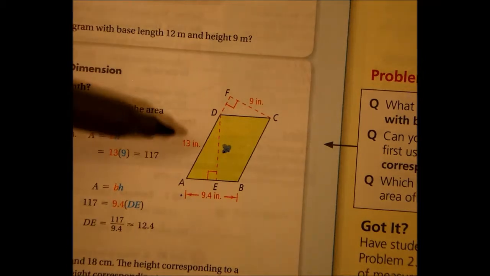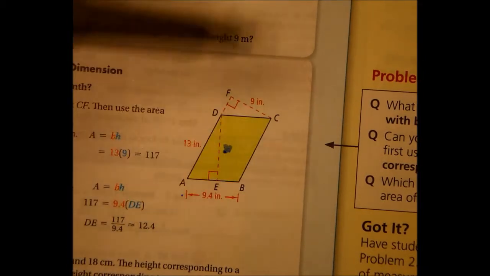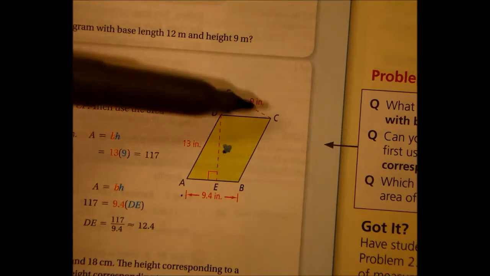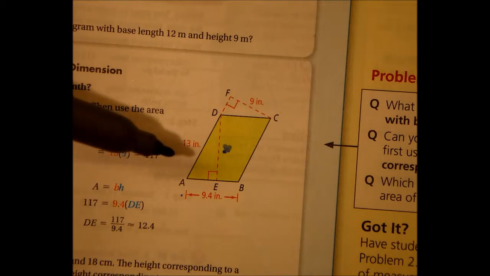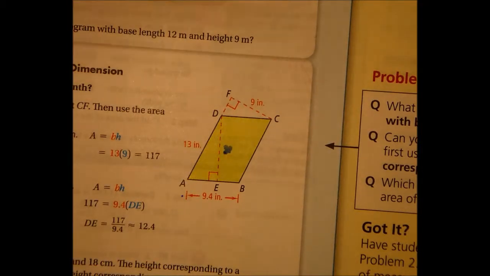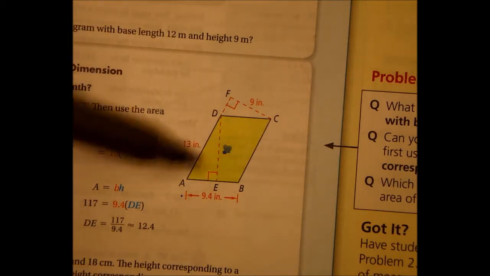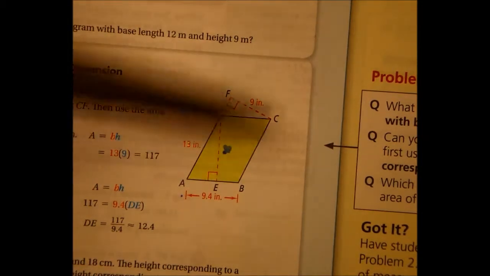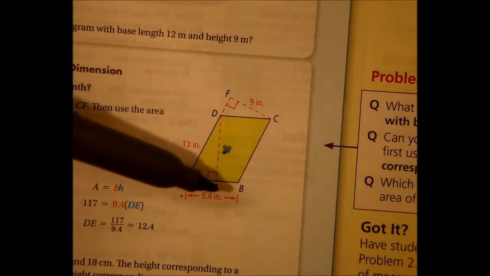It is supposed to be multiplied by this number, and it would equal the same area as 9 times 13. Now this is an example out of the book, and one of the reasons I'm showing it to you is so that you understand that this shape hasn't changed. The area inside that shape is the area inside of it. The only thing that's changed is where they're measuring from.